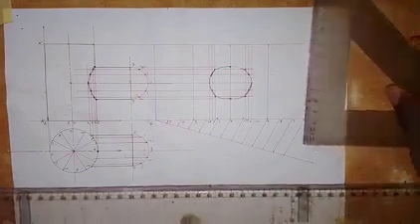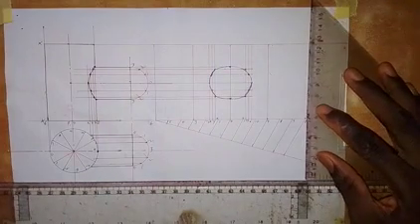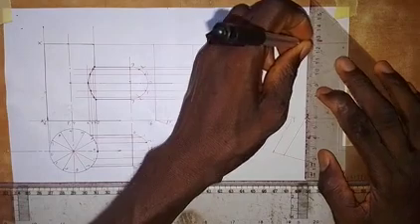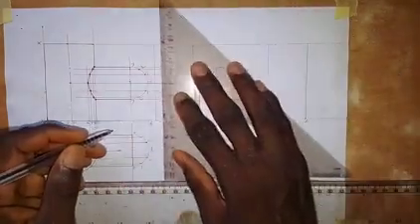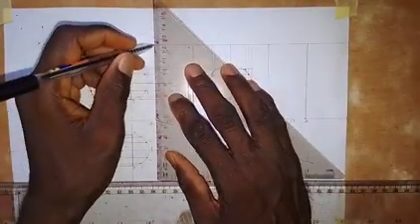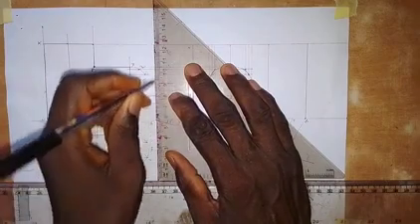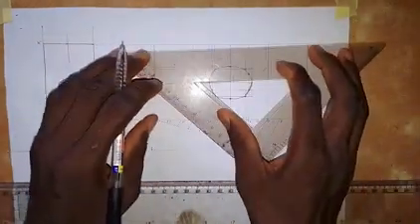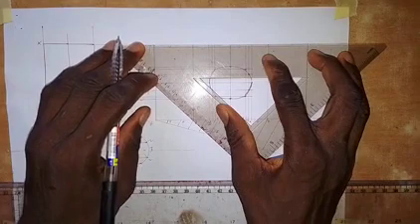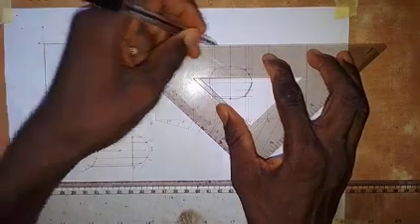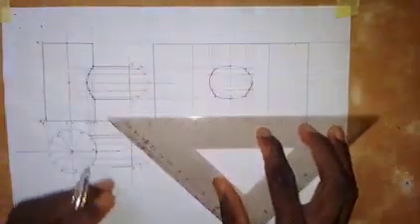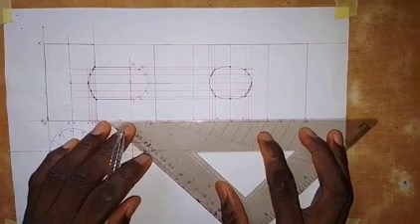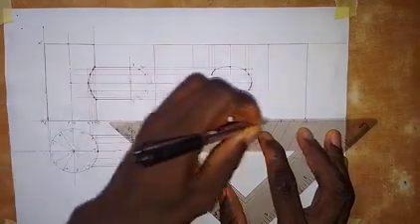Also at this point I'm going to erect a vertical line. We'll make this vertical line a thick line, and we'll also make this one a thick line from here to here. Then this line, we make it a thick line like this, and this line here, we also make it a thick line from here to here.